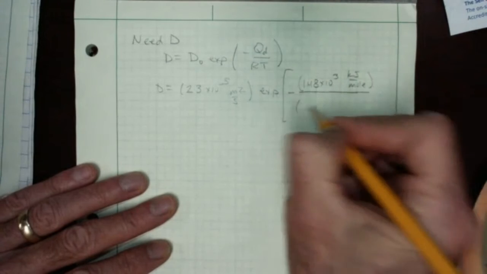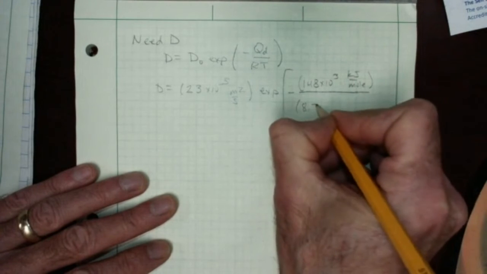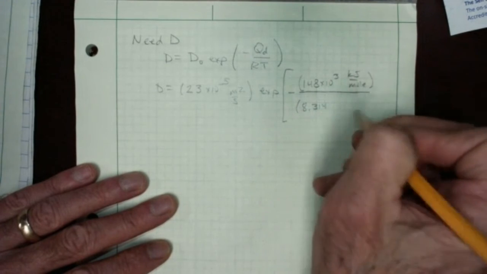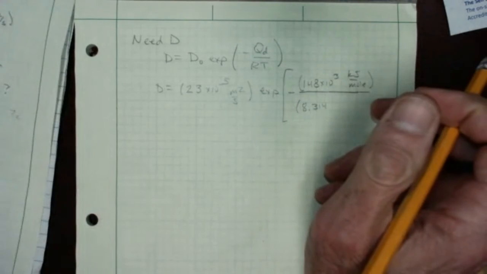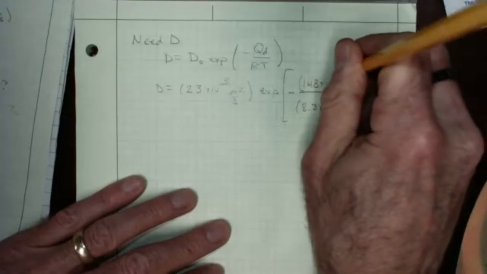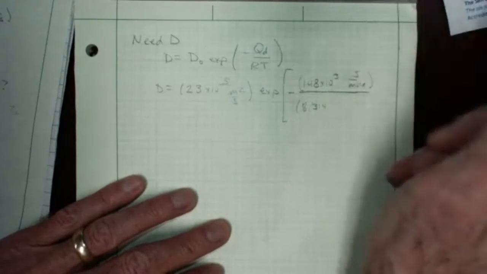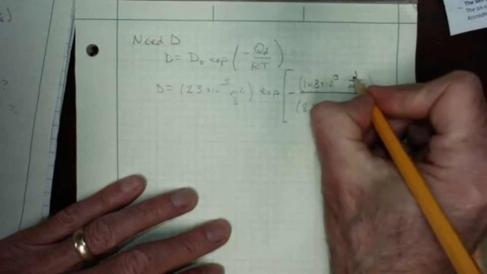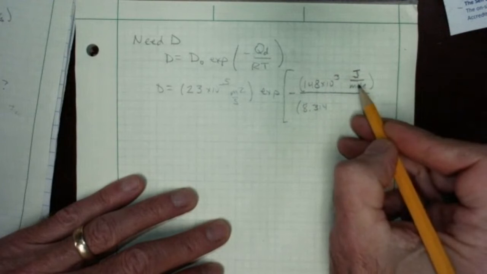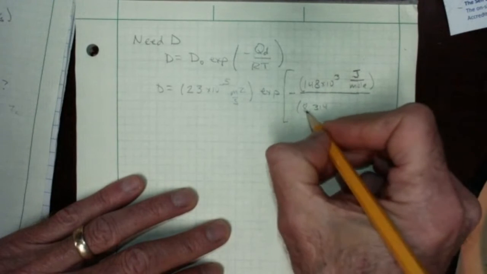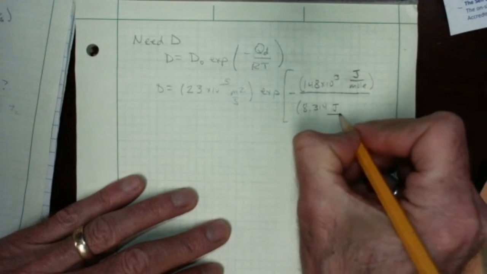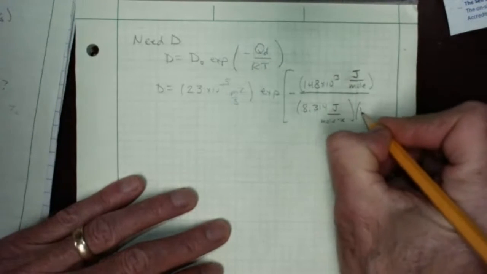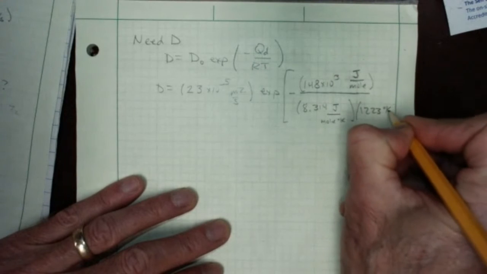I'm sorry, I got the units on that wrong. It's 148 kilojoules, or 148 times 10 to the 3 joules. Make that correction. The gas constant R is 8.314 joules per mole degree K, and the temperature was 1223 degree K.